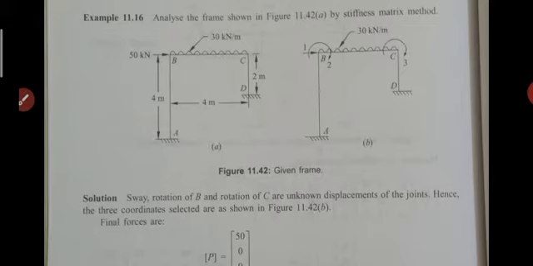Sway will occur when anything leads to unsymmetry. In our case, the loading is unsymmetrical, and the length of the column is also unsymmetrical in nature. Therefore it is a sway frame. We know it is a stiffness method, or a displacement method. In this method, the first thing we need to determine is the degree of freedom.